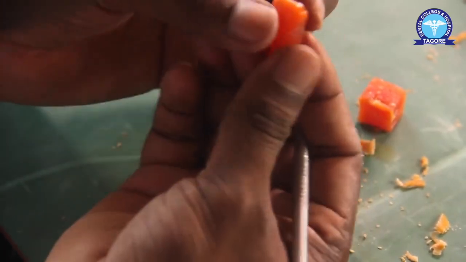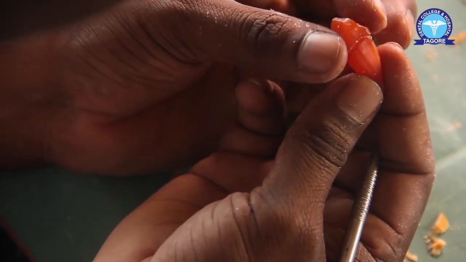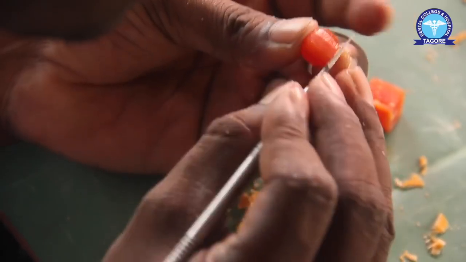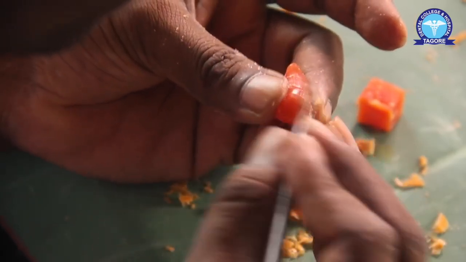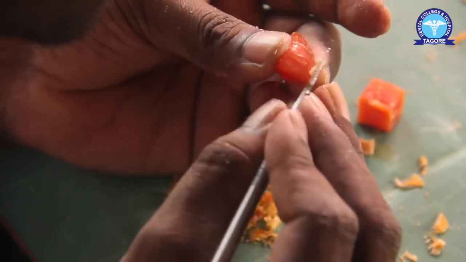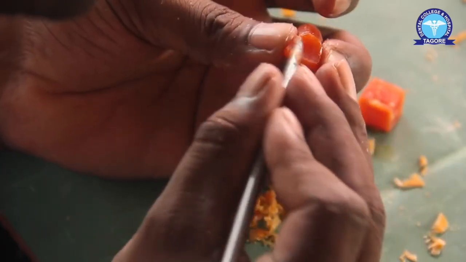The other thing is your incisal edge. The incisal edge is a little more thick, so you can make it a little thinner also. Equally remove on the labial side as well as the lingual side.